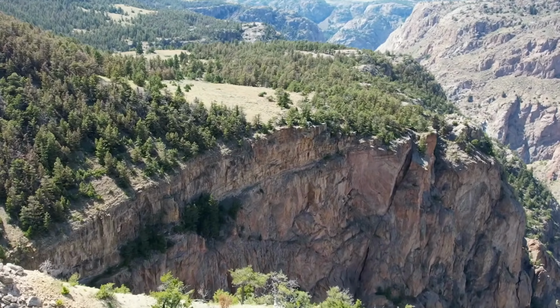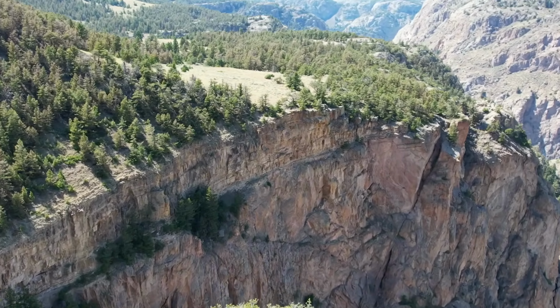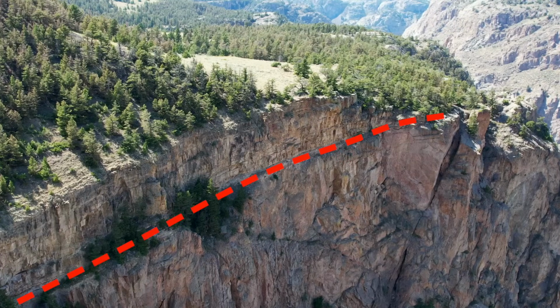I think I see the unconformity now. Do you? Here it is, with the beautiful Flathead Sandstone above it and the pink granites below.